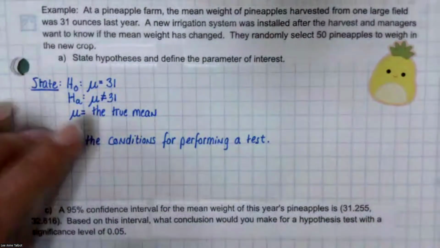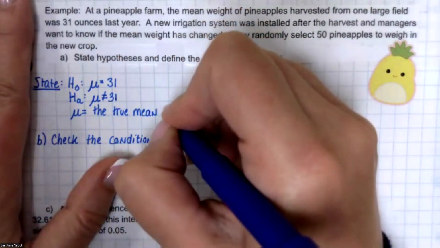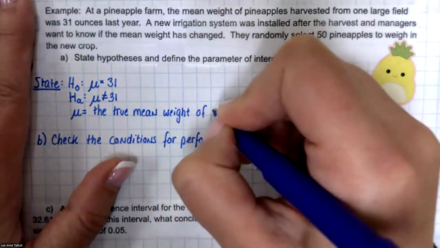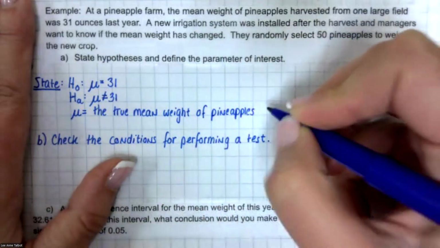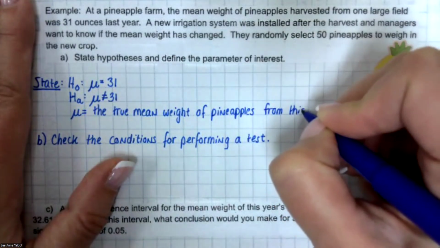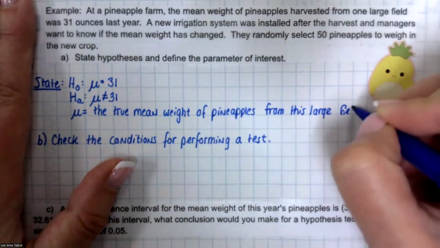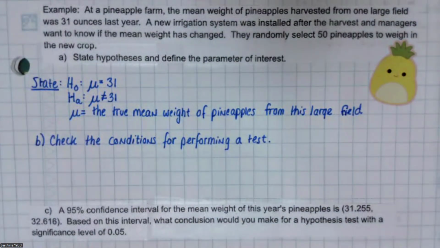The true mean weight of pineapples from this large field of pineapples.